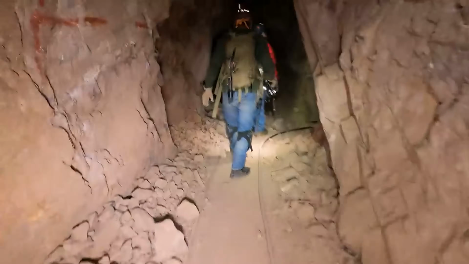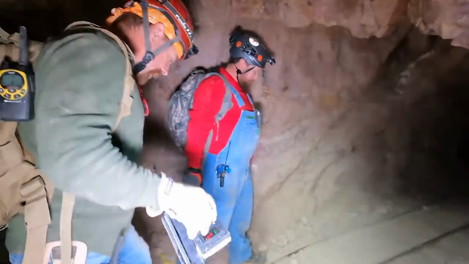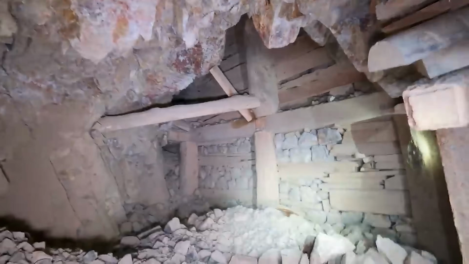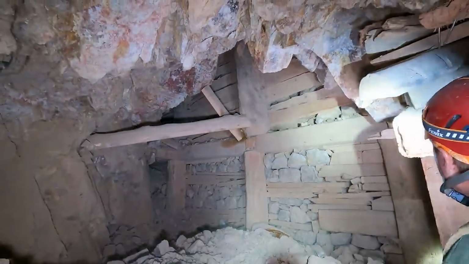Feels cold. This way? Well, you always follow a track. Yes, it's cool. Follow a track. Good idea. Look at that. Size of those timbers in there. Did you see the rocks? And see the gobbing? Isn't that pretty? Those are huge.